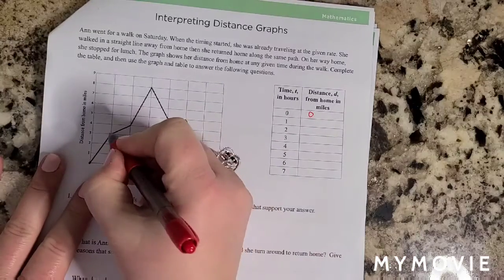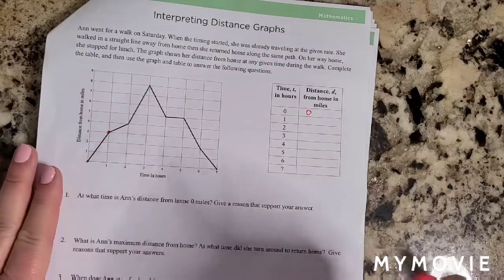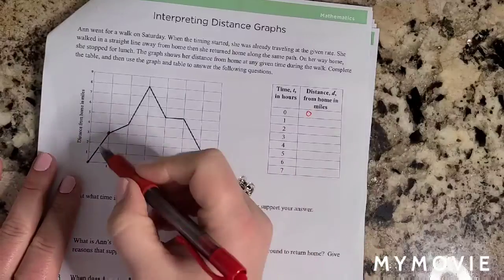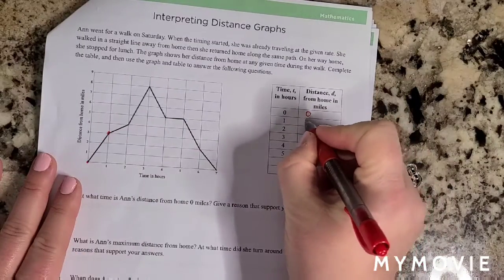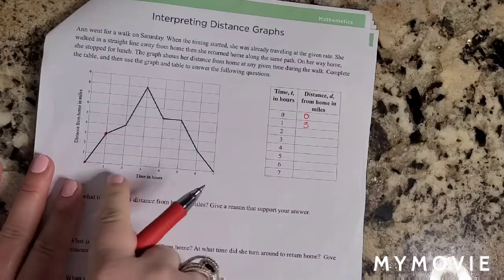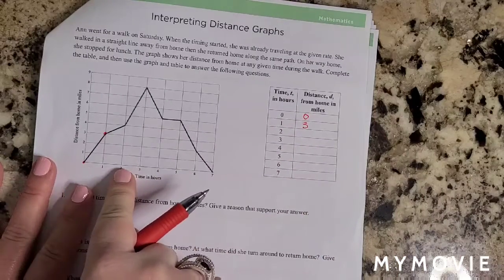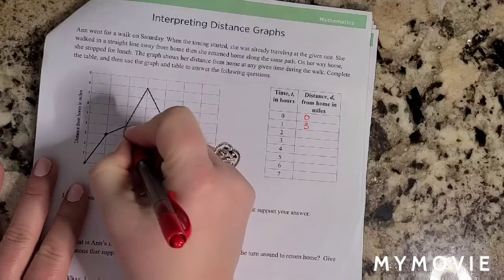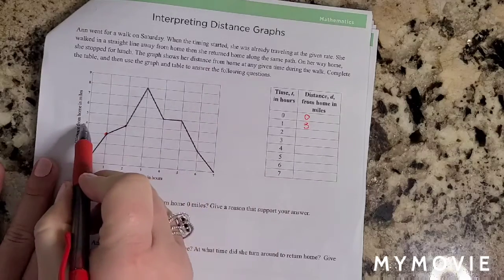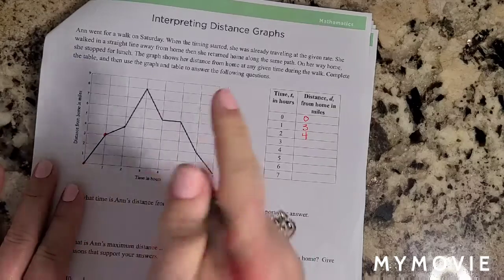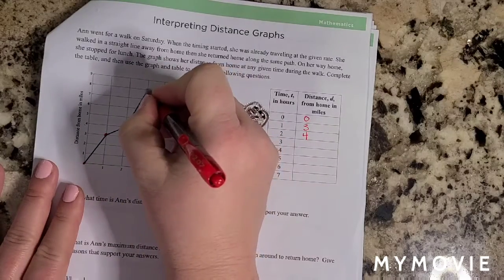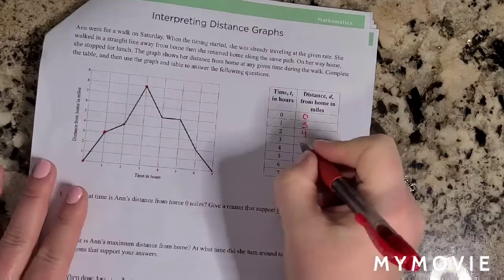Your next point would be here. And the time she was 1, and the distance was 3. Okay, the next one is 2 hours from home, and she was 4 miles from home. Here's 3, and she was 8 miles from home.